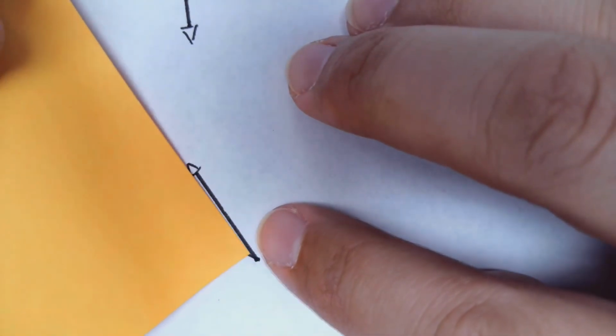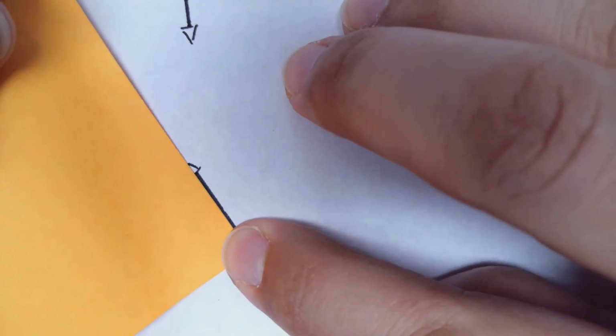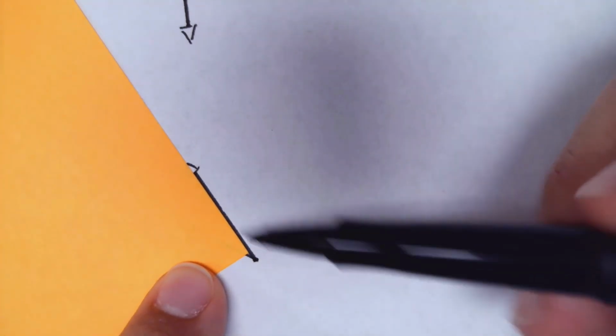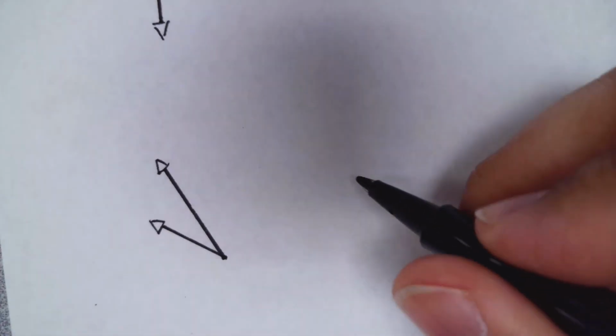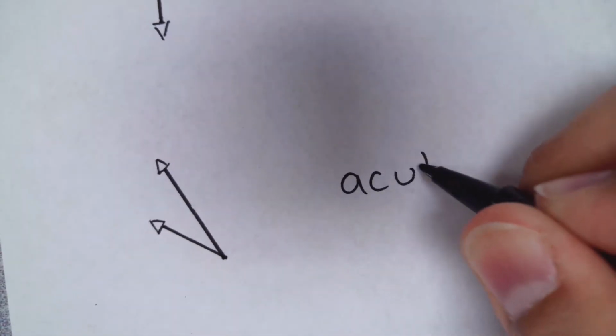So I never want to measure the outside of an angle, I always want to measure the inside. Here I can see that one of my lines, I can see it, the other one's covered up. It's covered up like a cute little baby. So this is an acute angle.